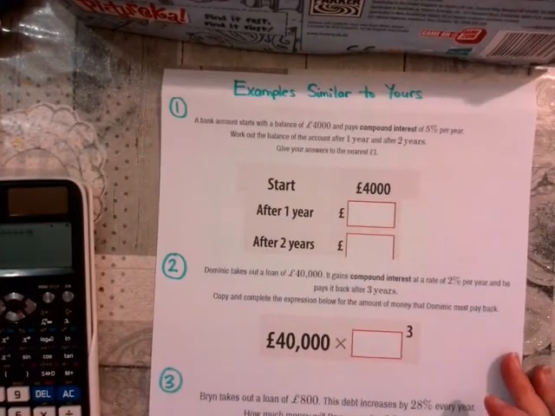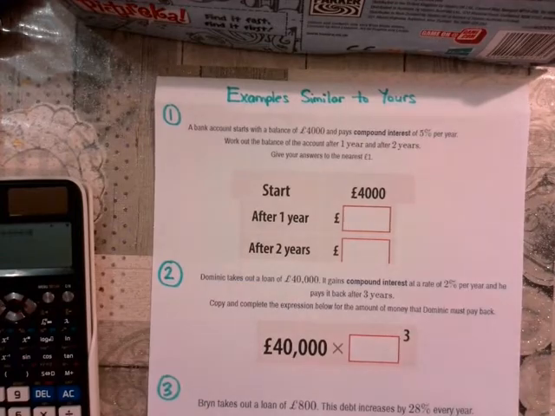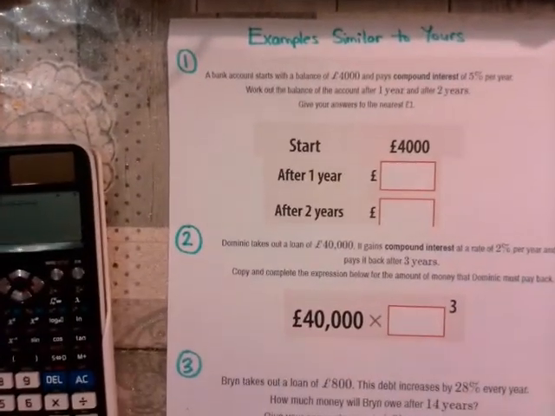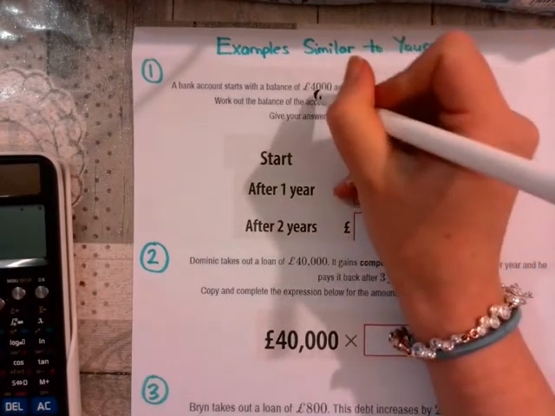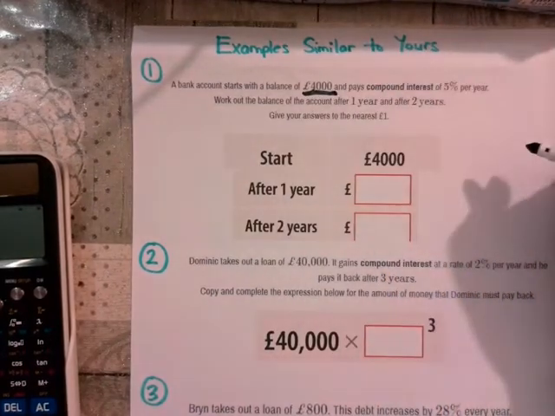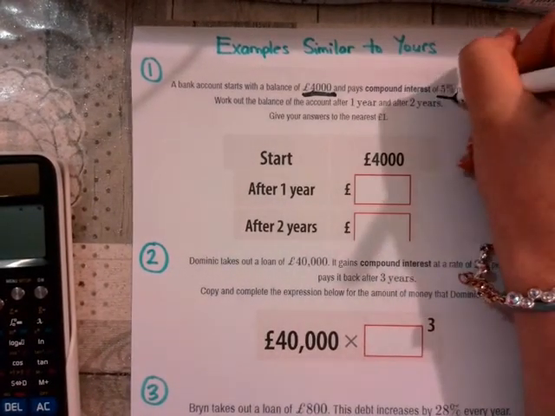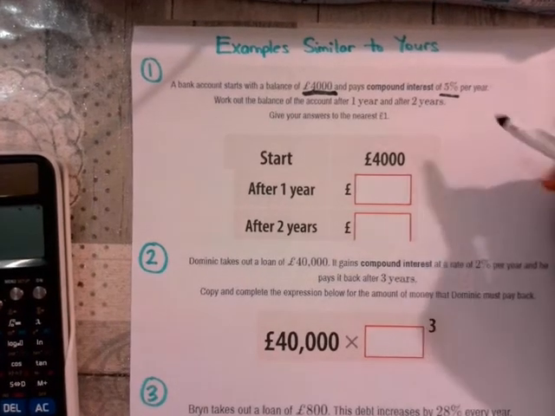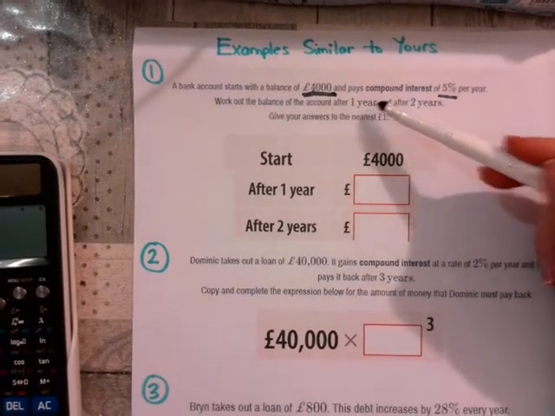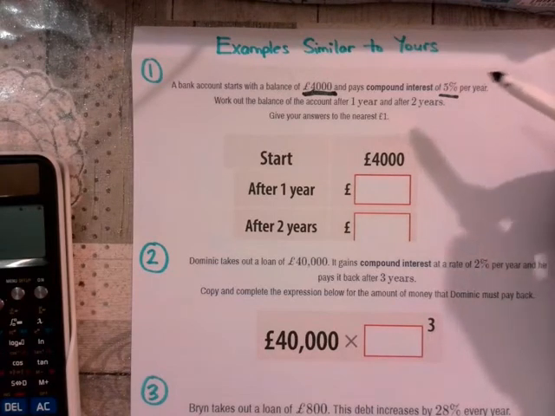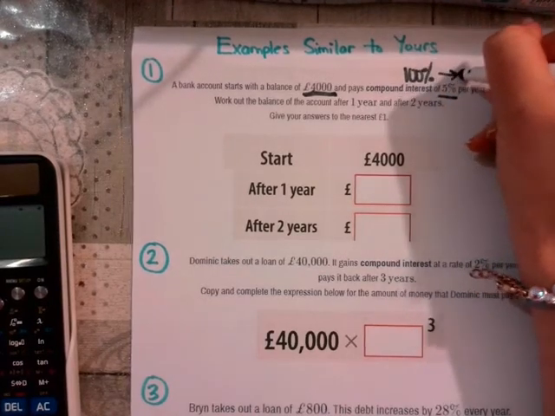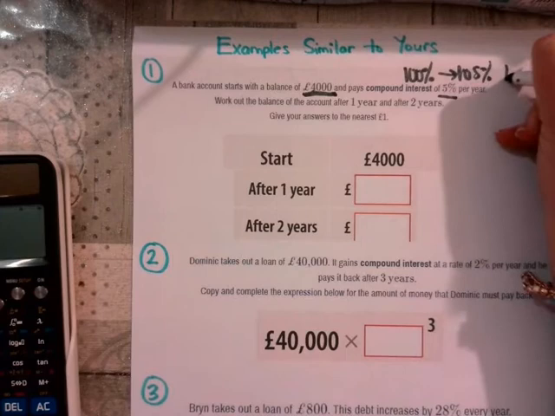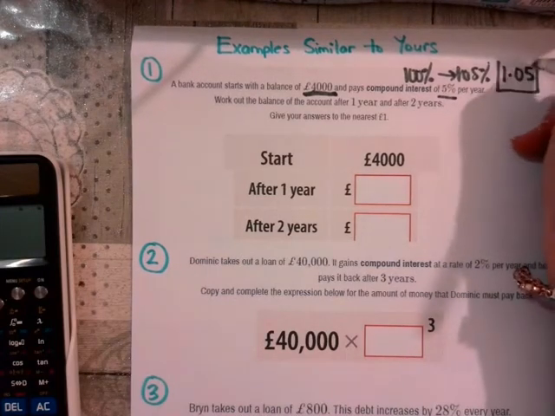So if we have a look at these questions here now. Question 1, I don't know how well you can see that, so let's just zoom in a little bit. There we go. So a bank starts with a balance of £4,000. So that's going to be important. It's compound interest, 5% per year, so that's going to be important. We've got to work out the balance of the account after 1 year and after 2 years. So the first thing is that it's 5% interest, so it's going to go from 100% to 105%, which is 1.05. So that's going to be my multiplier.